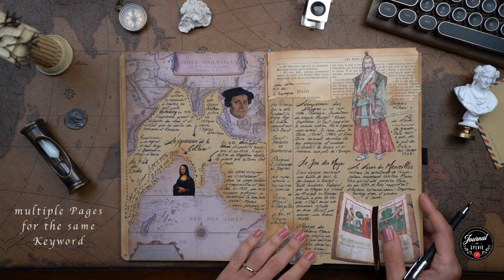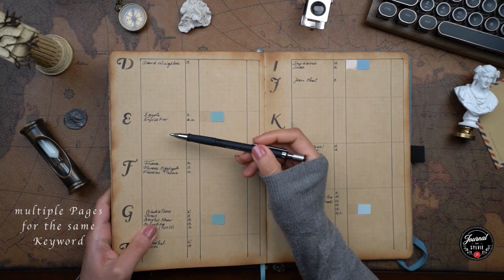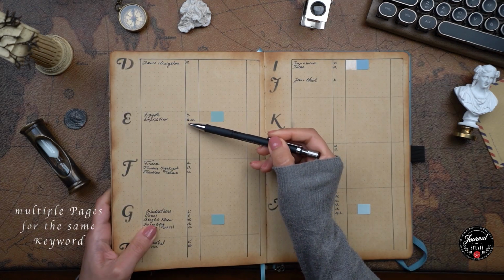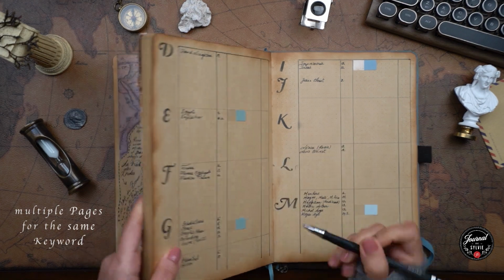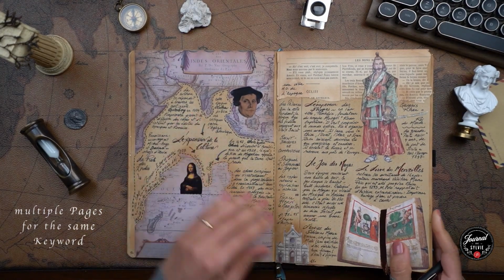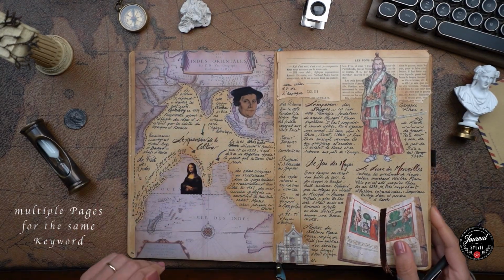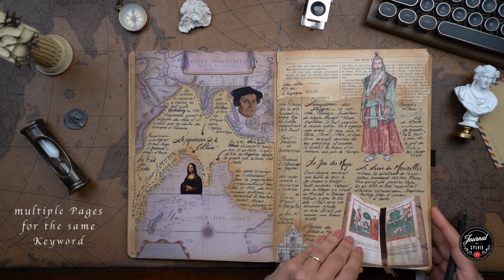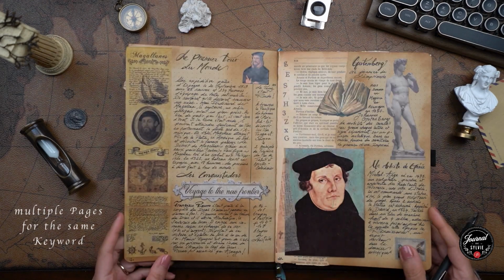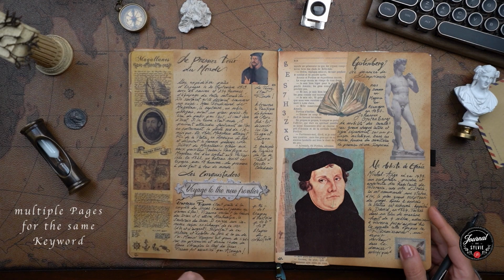So let's take an example of this. The word expedition under the letter E showed up in page 10 and 12. So let's see. Of course, page 10 here, I will definitely use the keyword expedition as a relevant keyword, and in page 12 as well, it showed up.